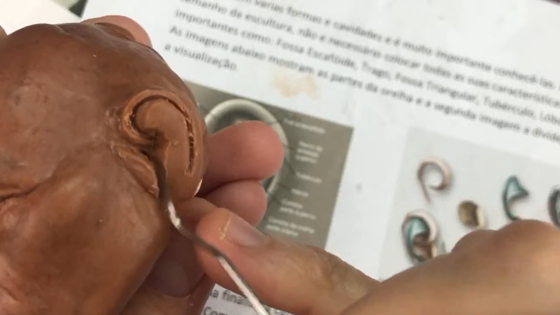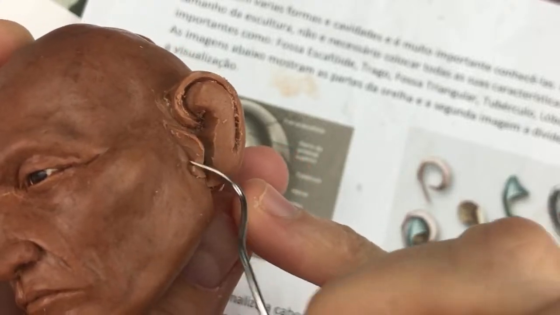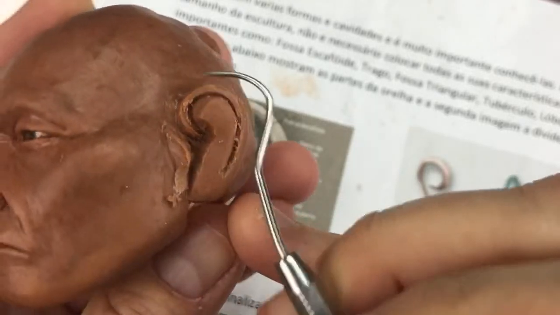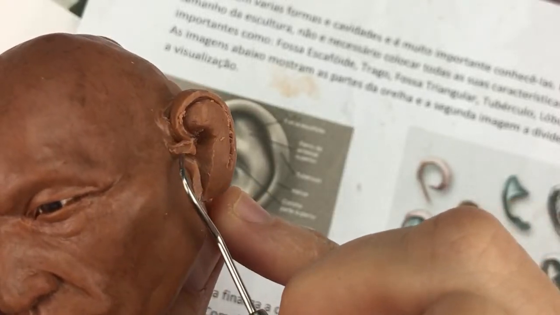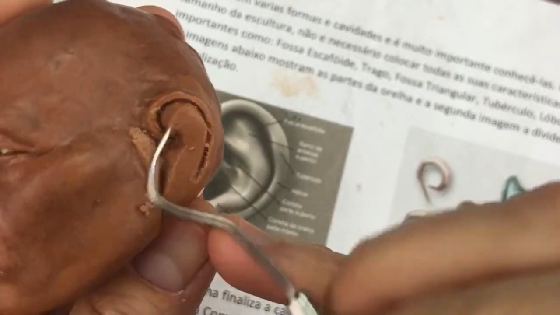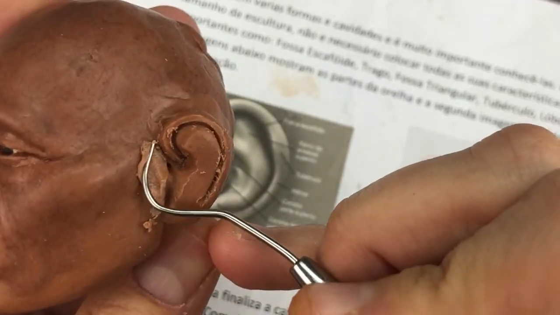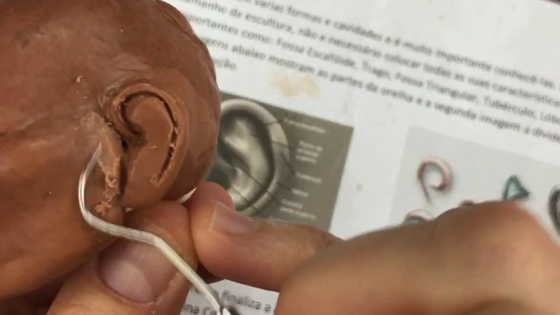And then right here, we are going to leave this part a little bit up, and we're going to do the tragus. That is a little bit of a bump that we have right here. This is too big. Sometimes it gets the perfect size, but that's rare. Usually it doesn't. And then leave the little bump to form the tragus right there.